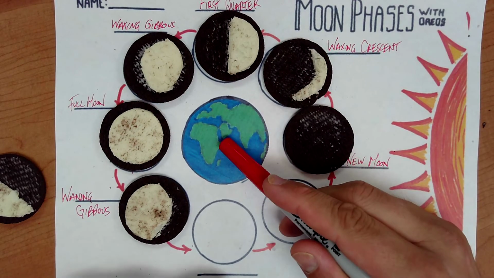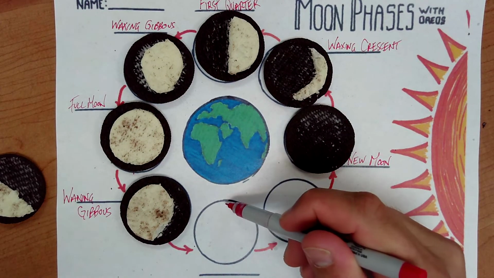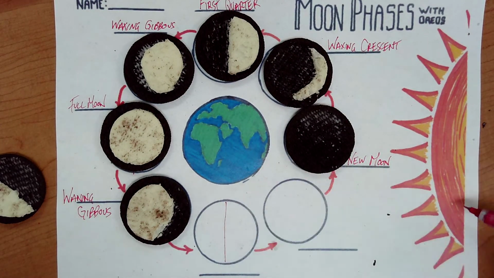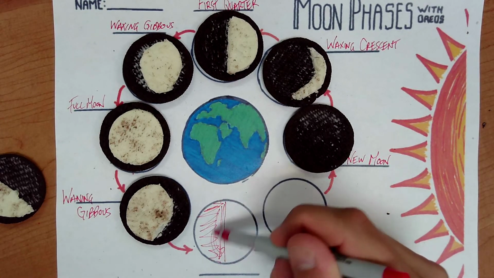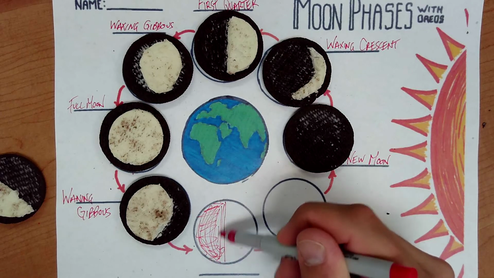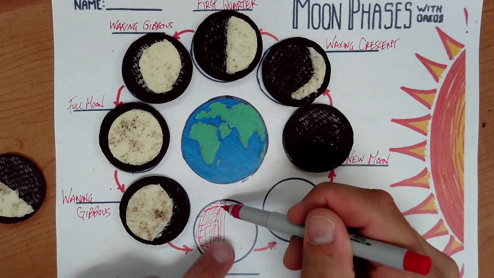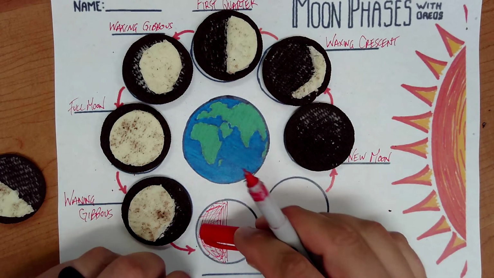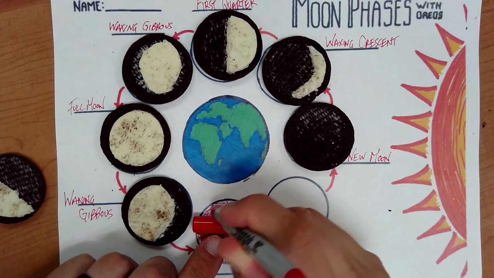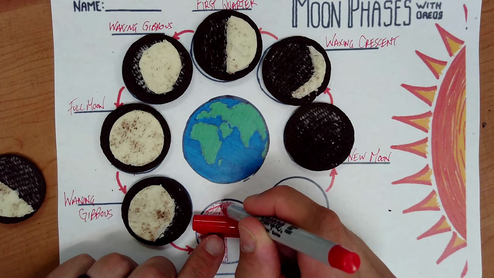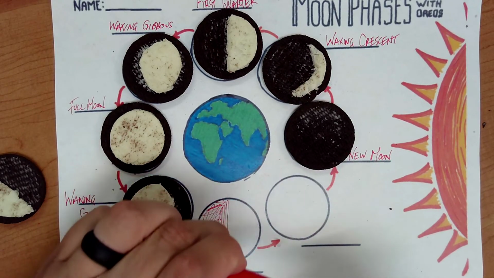we'll see as we're looking out this way, this half is illuminated by the sun, and this half is not. And so when we're looking this way, the face that we would end up seeing on the left is half illuminated, and on the right, because we're looking from this direction, it's dark, okay?